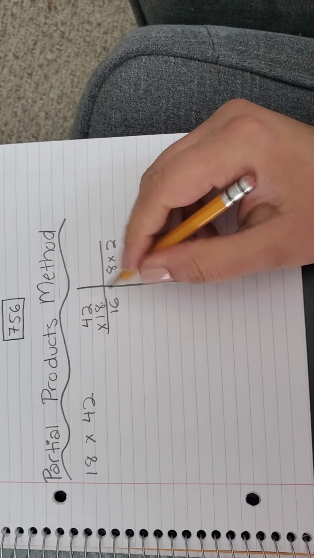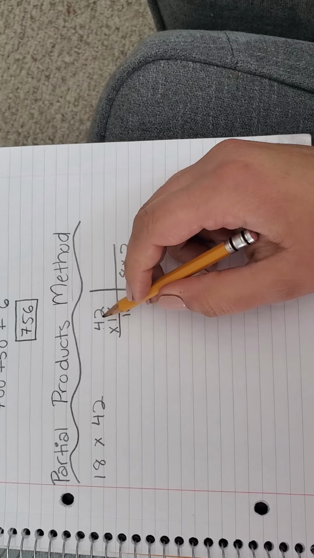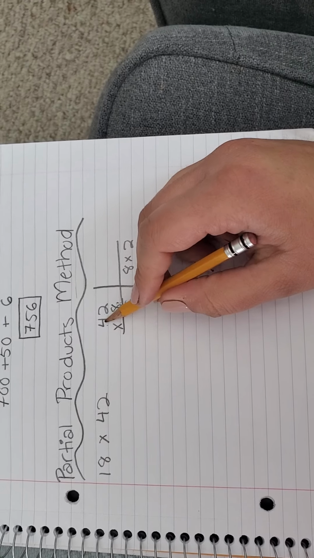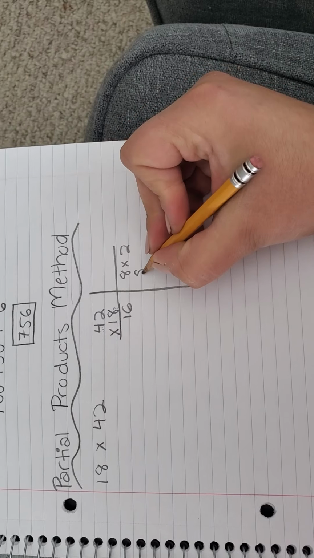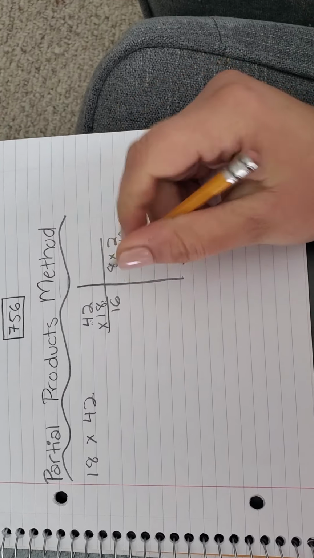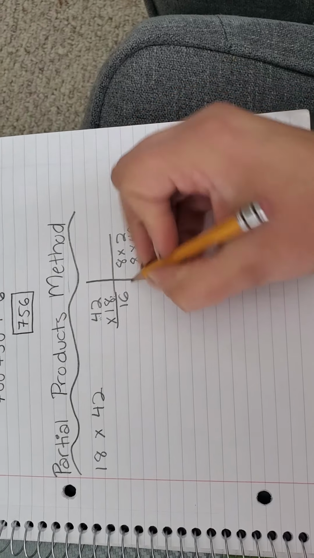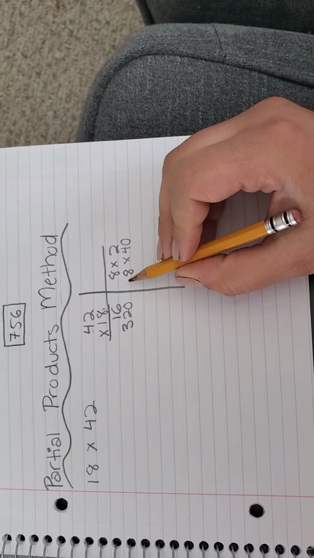And here's the part that we need to remember. When we're saying 8 times 4, we're not saying 8 times 4, we're actually saying 8 times 40. So that's the part that's going to go over here, 8 times 40. And we're going to write the answer right here, which is 320.